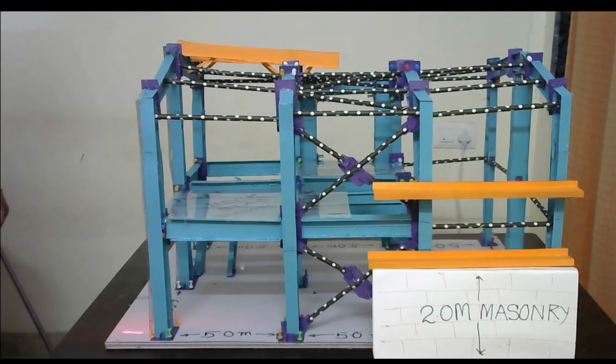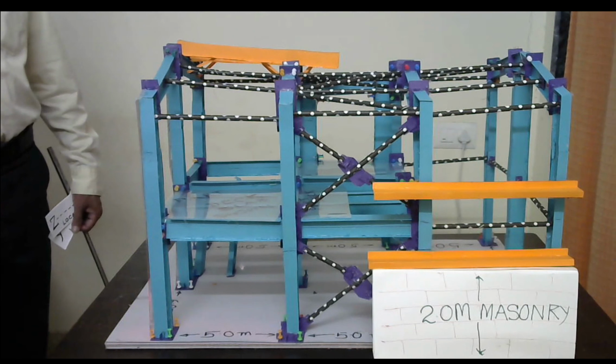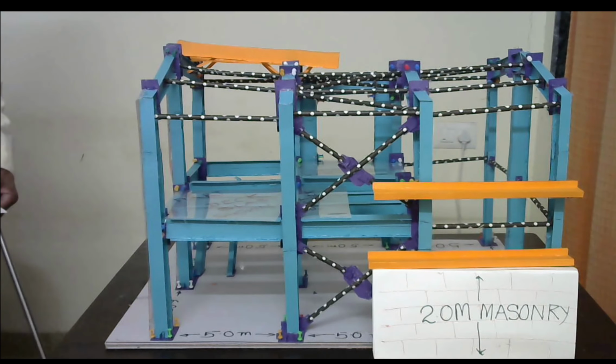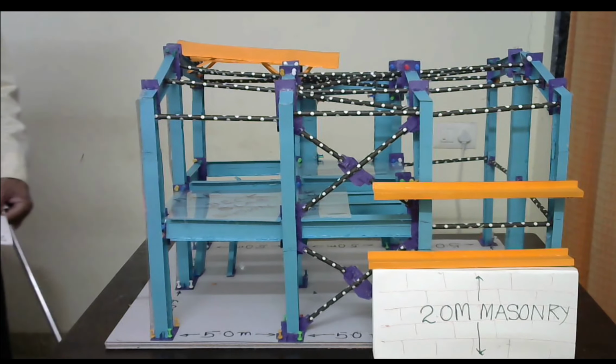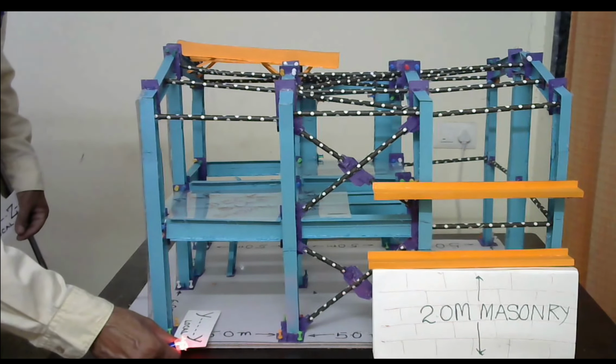See, in STAAD Pro, all the parameters are defined. Design parameters, effective length parameters are defined with respect to the local axis. So this is the local axis for this column.